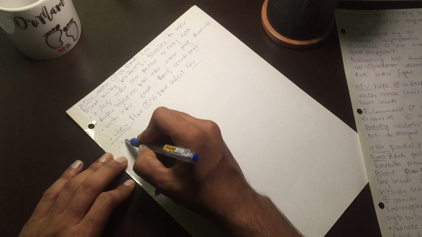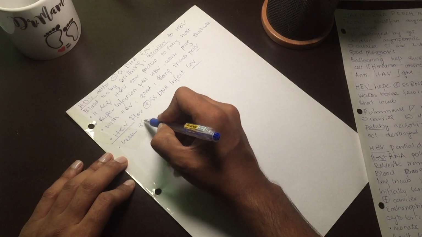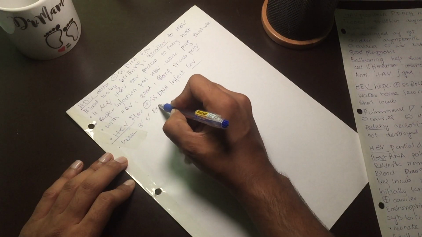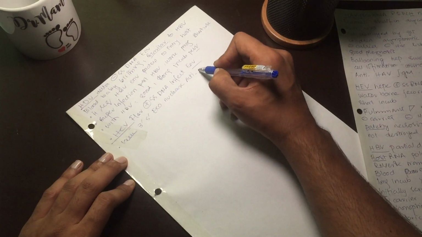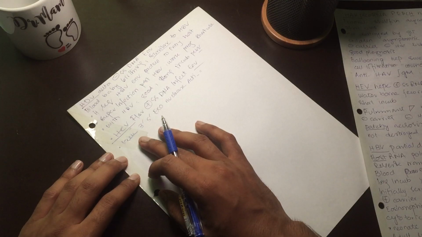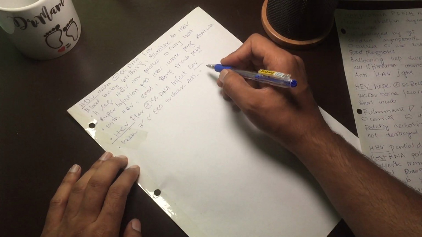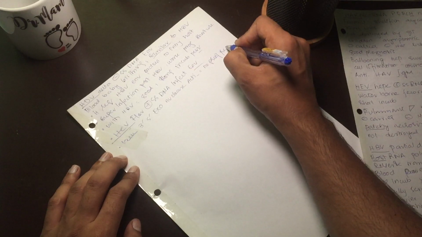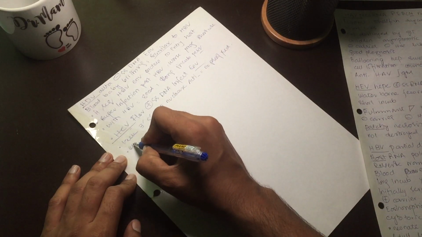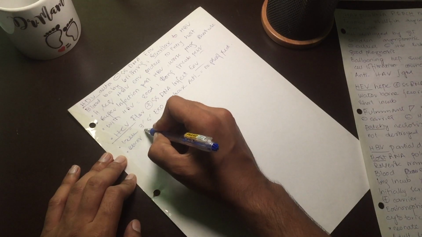Hepatitis C lacks 3' to 5' exonuclease activity. And what is the consequence of lacking this activity? There is no proofreading, so there are a lot of errors in replication.